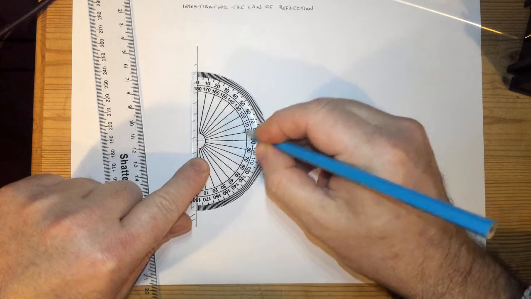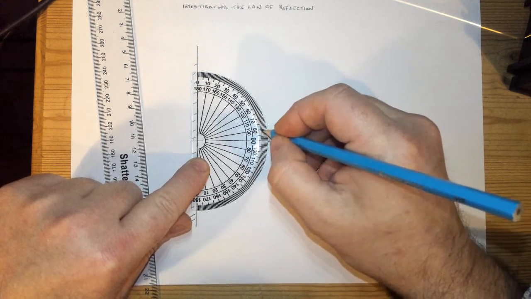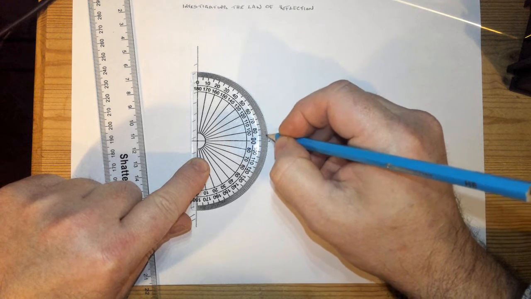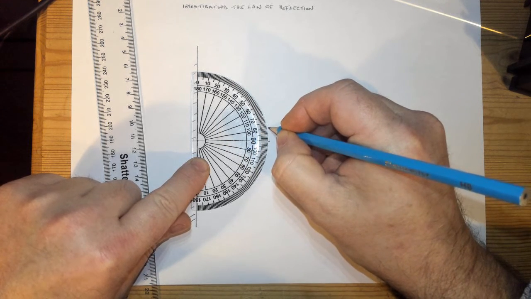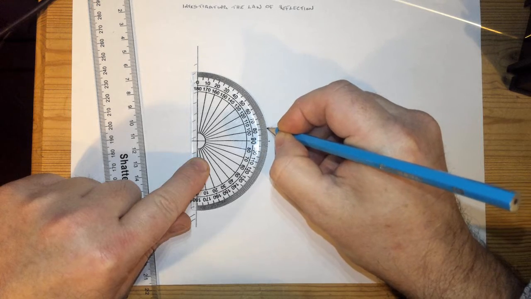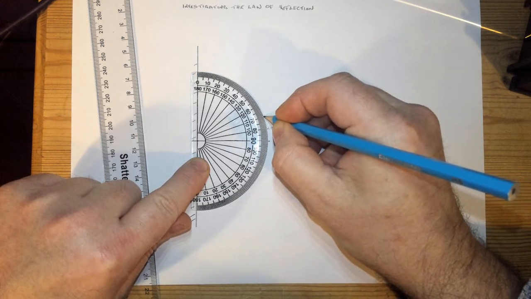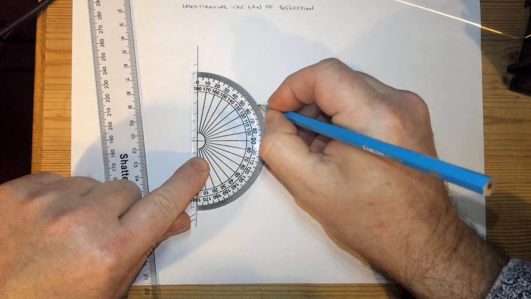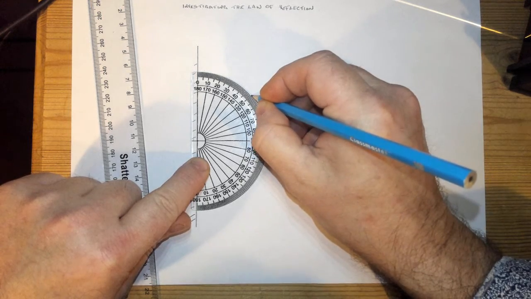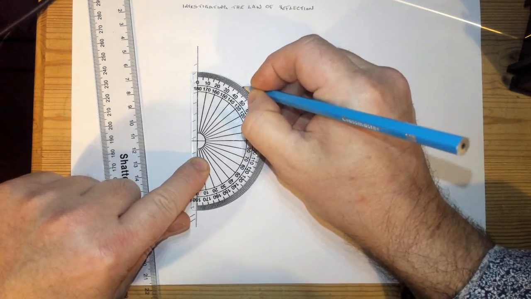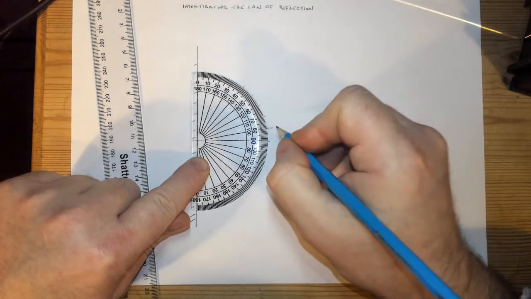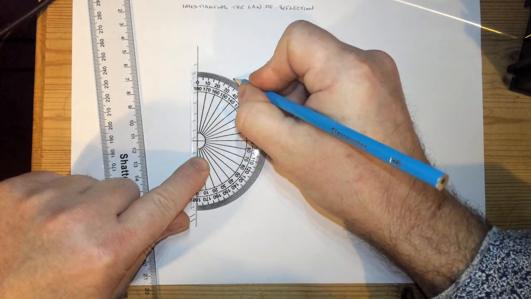So we ignore the marks on the protractor apart from the actual angles, and measure to here 10 degrees, I'll put a little mark, 20 degrees, 30 degrees, 40 degrees, and we're going to go up to 50. I'll put on 60 as well.